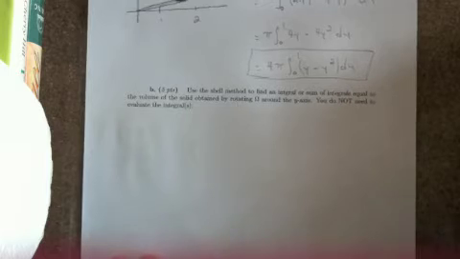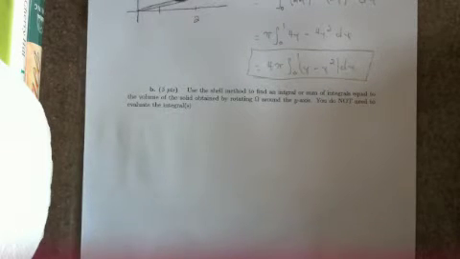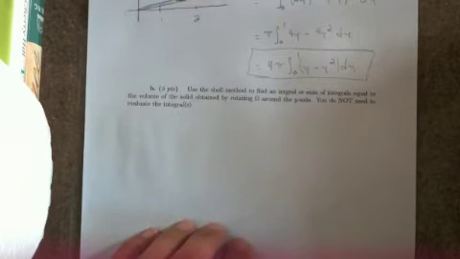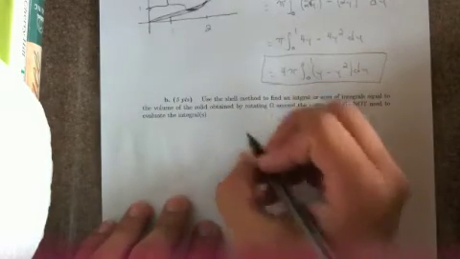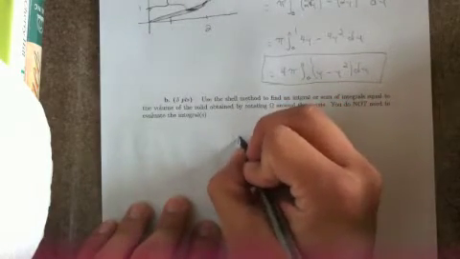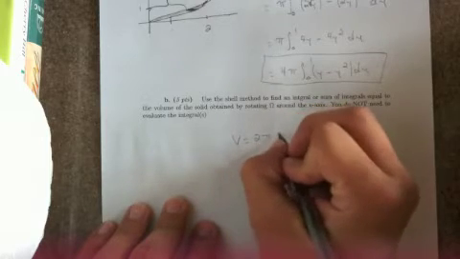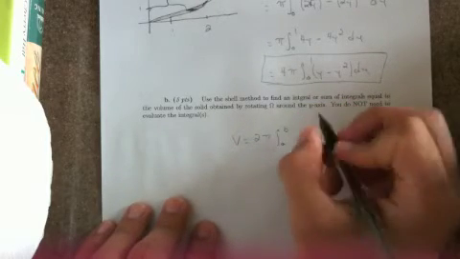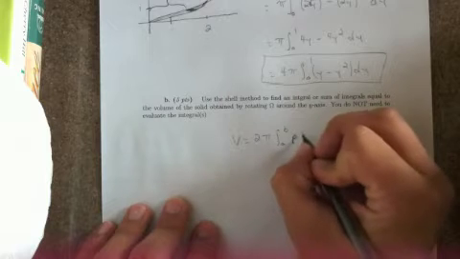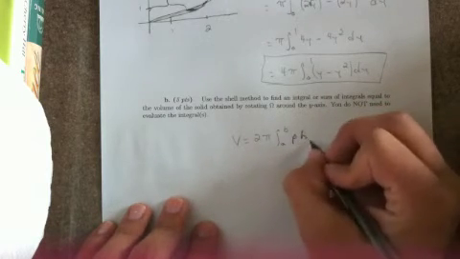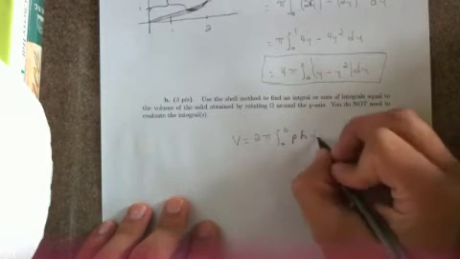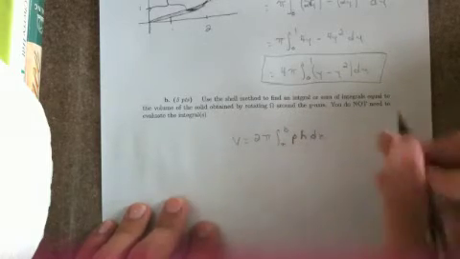Alright, and this one says use the shell method to find an integral or sum of integrals equal to the volume of the solid obtained by rotating omega around the y-axis. You don't have to evaluate the integral. Okay, so the difference, here's the formula first. The formula is 2 pi, the limits of integration, p times h, where p stands for some x or y value and h is the height of the function, then over change of x.